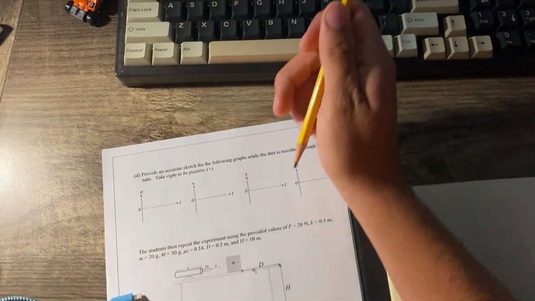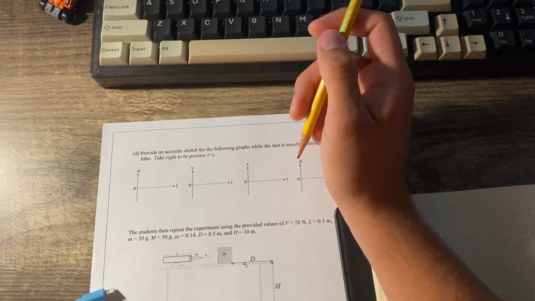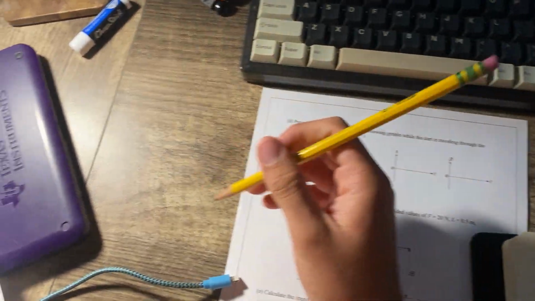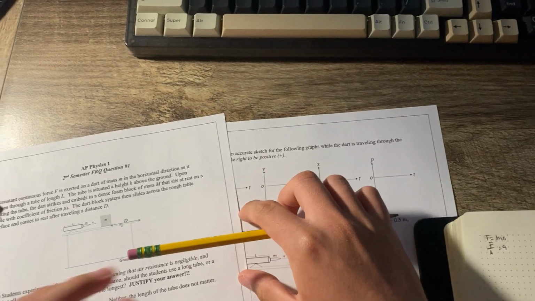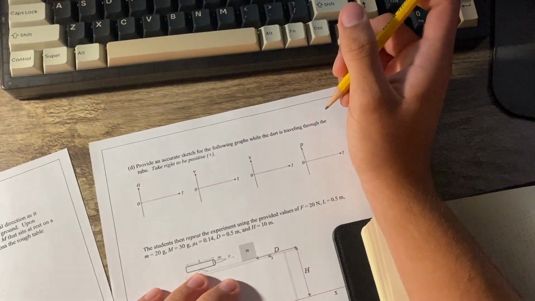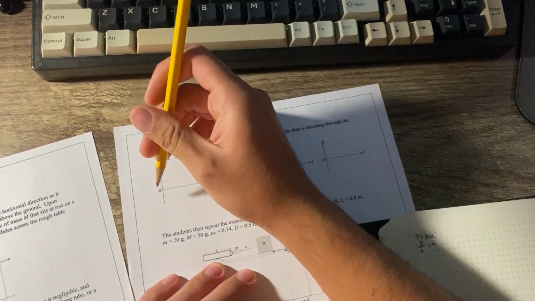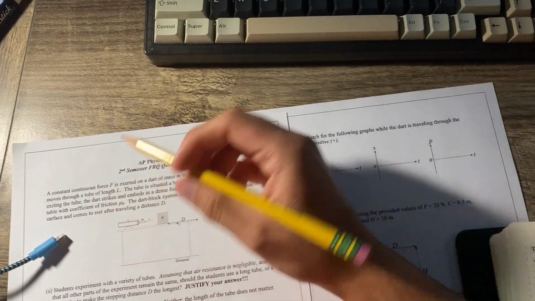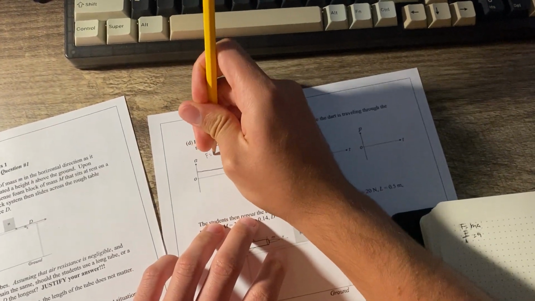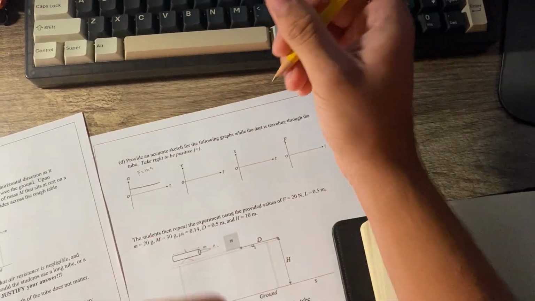All right, so provide an accurate sketch of the following graphs while the dart is traveling through the tube. Take right to be positive. So taking the right to be positive, the acceleration has to be constant, like it says here, constant continuous force F, and we have F equals ma. So F has to follow a and vice versa.